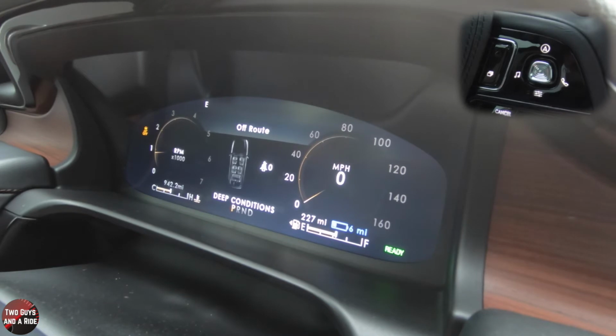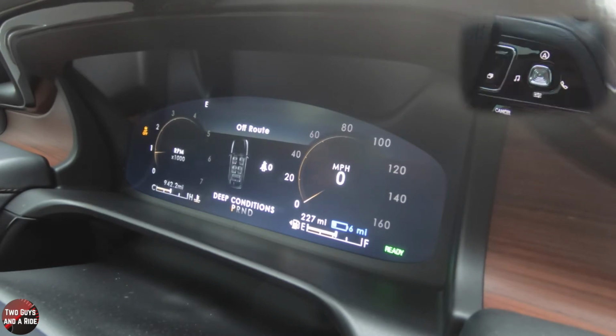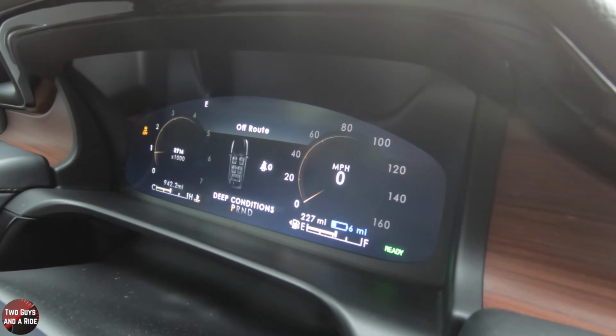Now, in terms of the cruise control, that also shows up in the HUD display when it's on, but it will show up in the dashboard if the HUD is off. So you always have the information. It just kind of changes where it displays. Okay, that being said, that's the driver's information screen. So next, we're going to move on over to the infotainment screen.